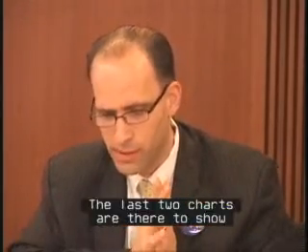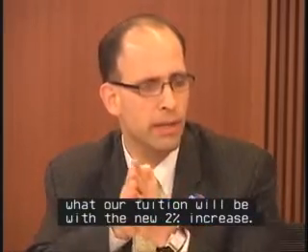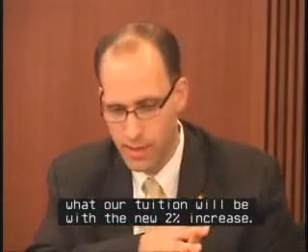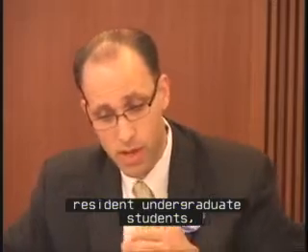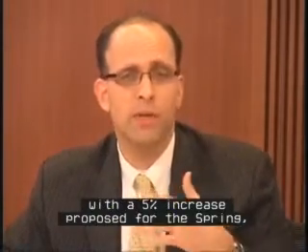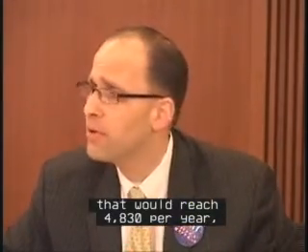The last two charts are there to show what our tuition will be with the new 2% increase. And so on slide 14, we see the senior college increase for full-time resident undergraduate students. Currently at CUNY, it's $4,600. With the 5% increase proposed for the spring, that would reach $4,830 per year.